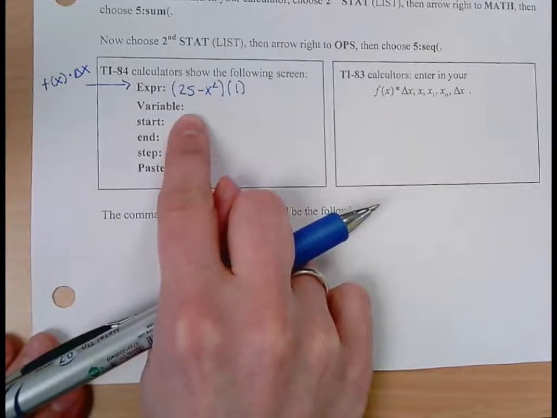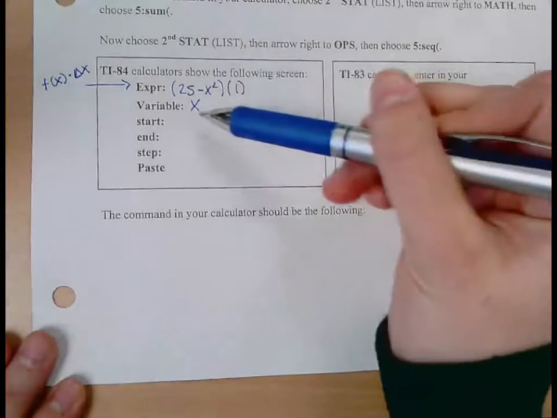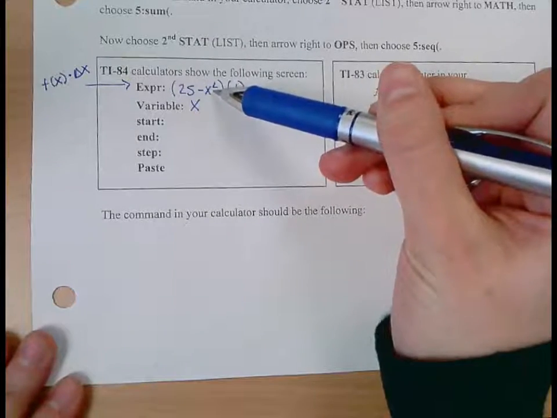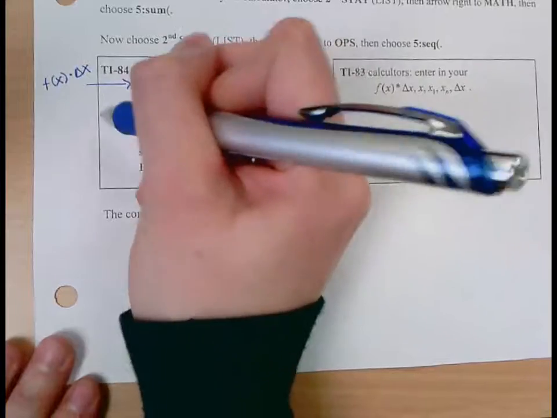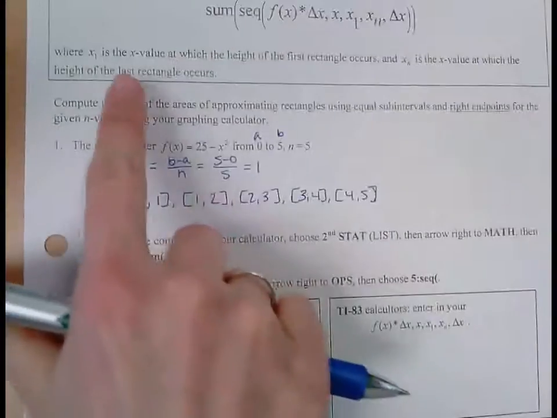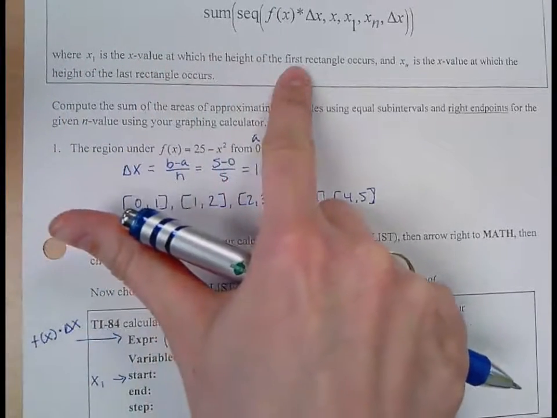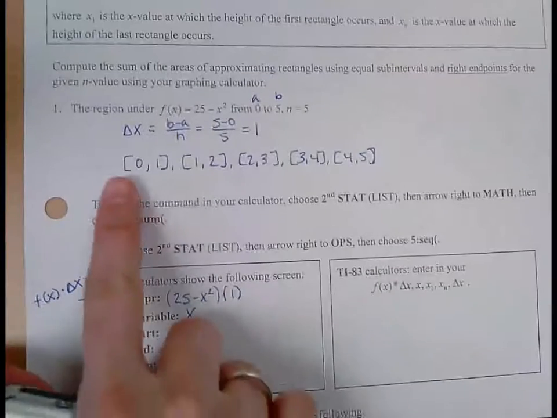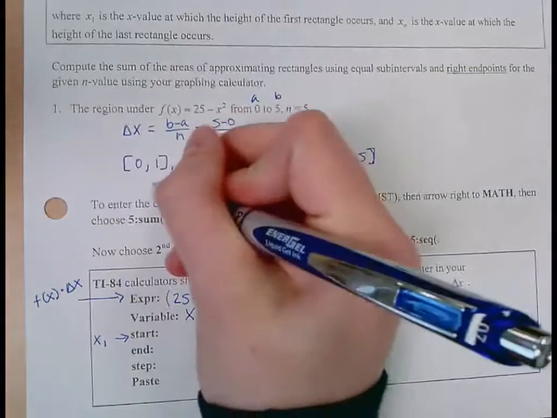Your variable is always just x, because it's whatever variable you entered into your first expression. Your start from what I described above would be whatever the x sub 1 is, which, if you read above, is the x value at which the height of your first rectangle would occur. So if you look at your intervals and we're using right endpoints, what is our x sub 1? 1.